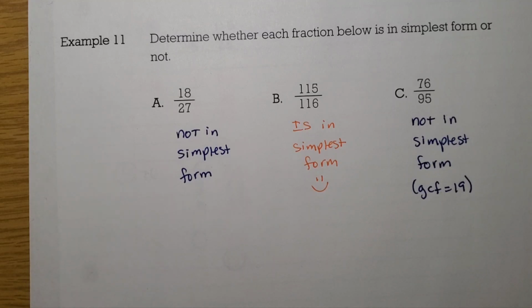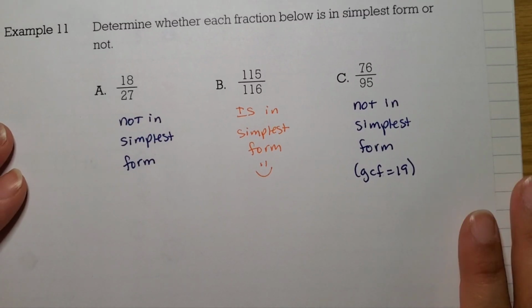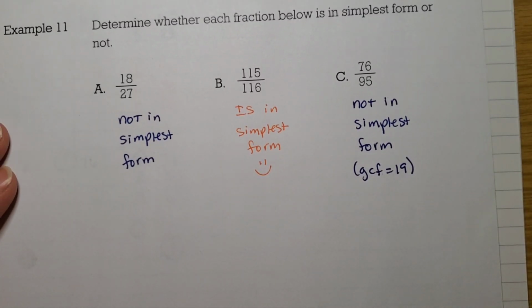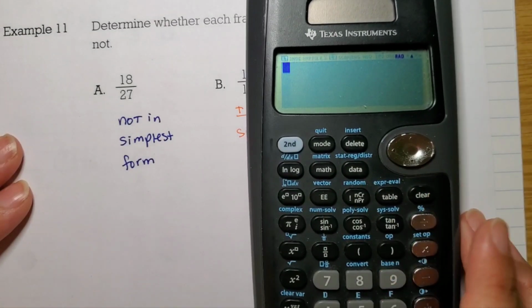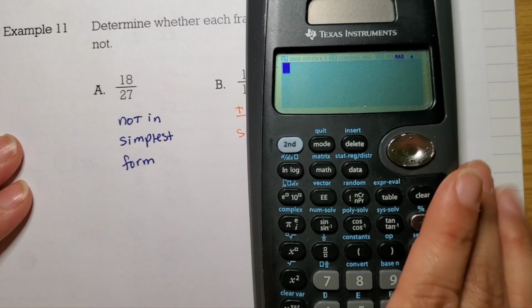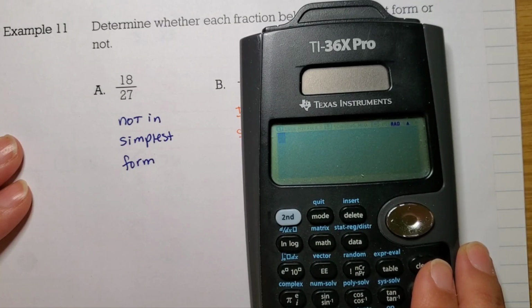So remember, in order to operate on objects, you want to understand them. So we need to make sure we understand this process. But we can go through using the calculator as a good way of checking our answer. So on this calculator, this is the TI-36X Pro.